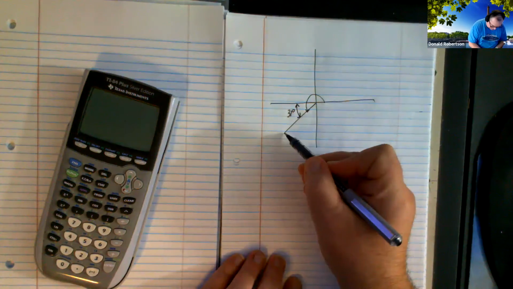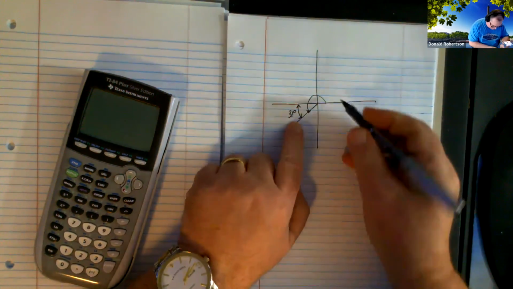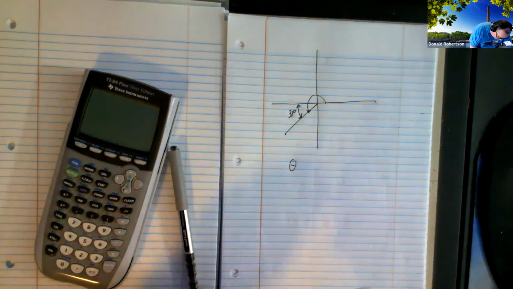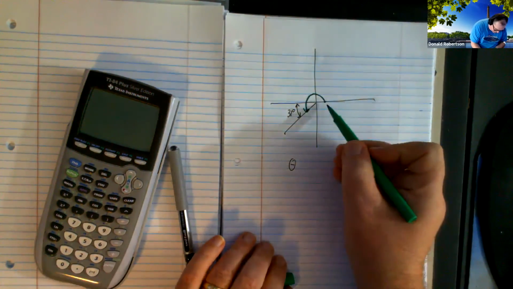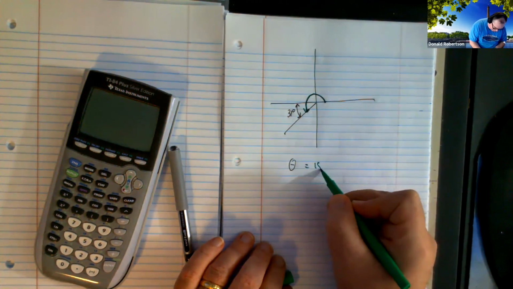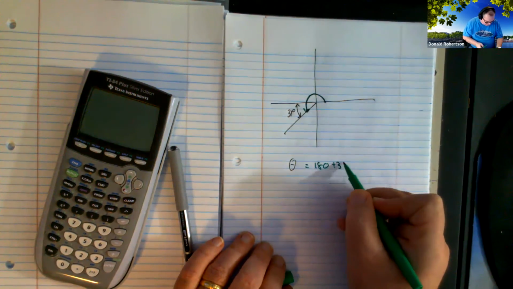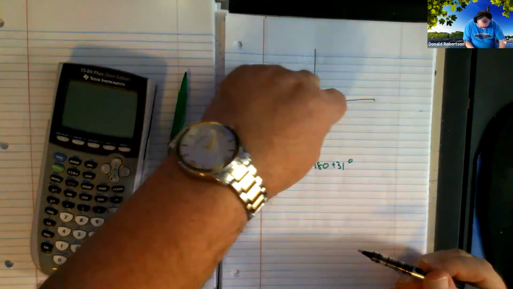So this is my second answer. If I wanted to find or tell people what this angle is, it's 180 plus another 31. So that would be an example where you would add 180 to the answer, if you get a picture that looks like this.